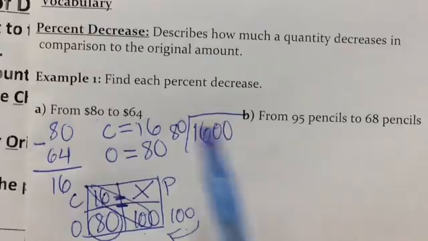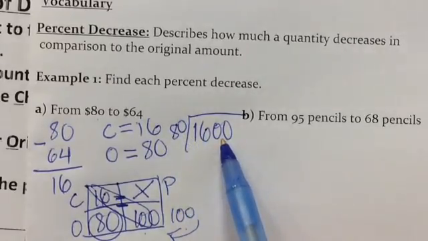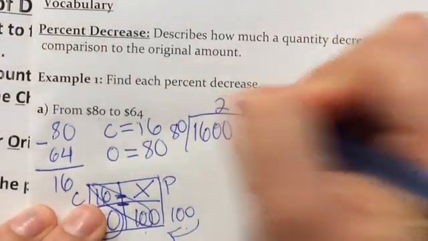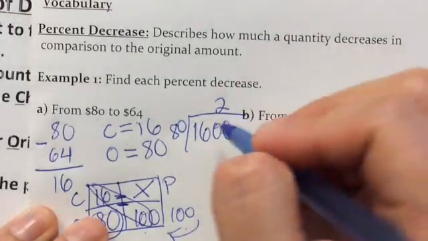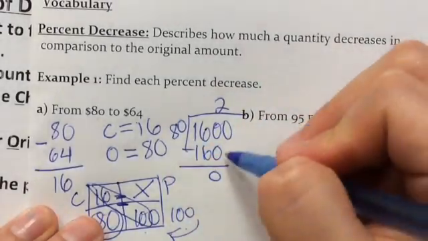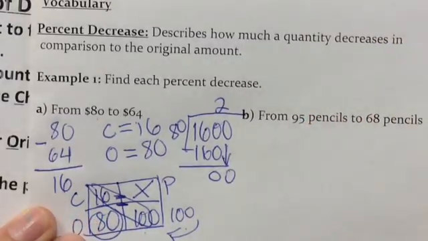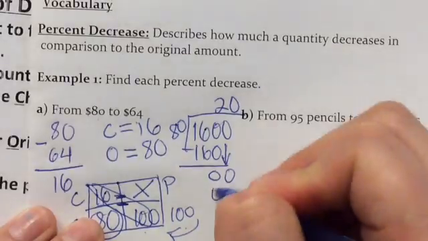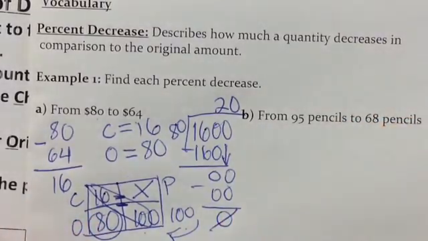So 80 goes into 160 2 times. 80 times 2 is 160. You subtract, get 0. Bring down your next number. 80 goes into 0 zero times, and now I'm done.